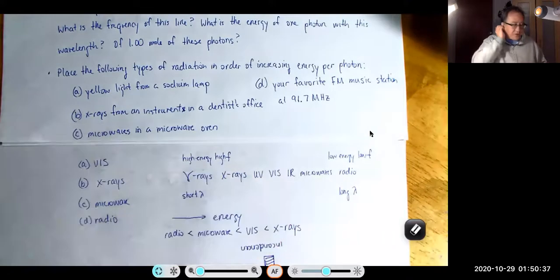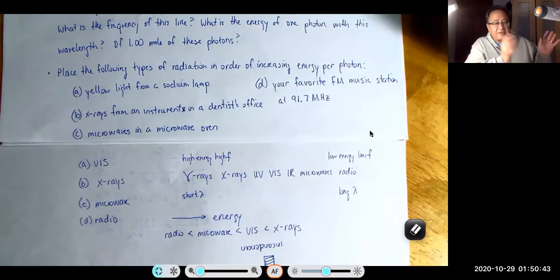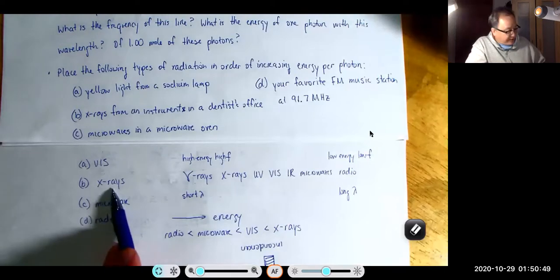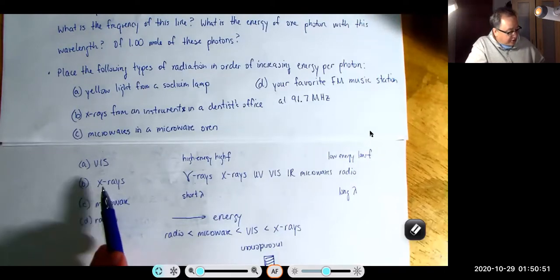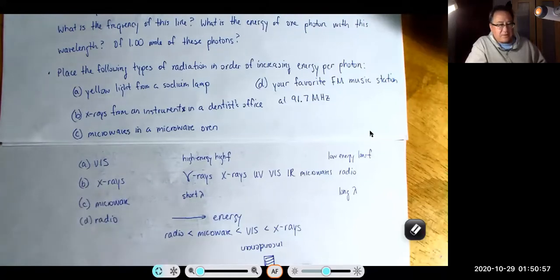And most of this we could have done intuitively, right? None of us are afraid of radio waves. We're not afraid, oh my goodness, I'm going to get cancer from radio waves or something like that. We are very afraid of X-rays, so you know that's going to be high energy. And you know radio waves are going to be low energy. What about visible waves? Are we really afraid of those? And the answer is not really. What about microwaves? Well, yeah, you don't want to get into a microwave oven.